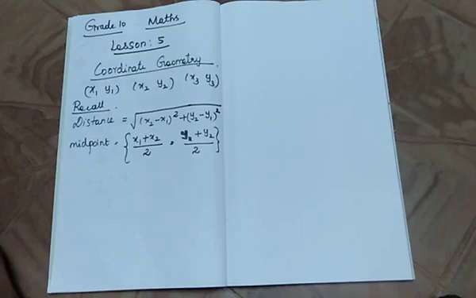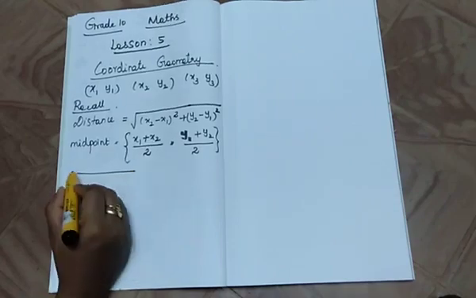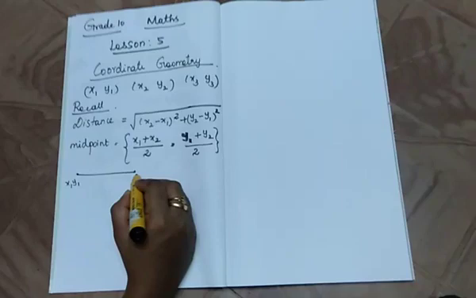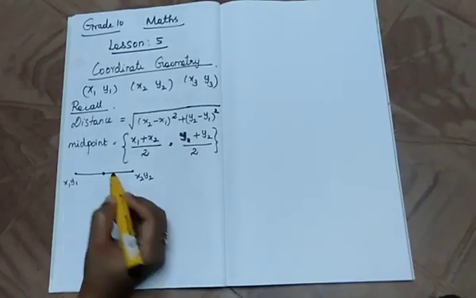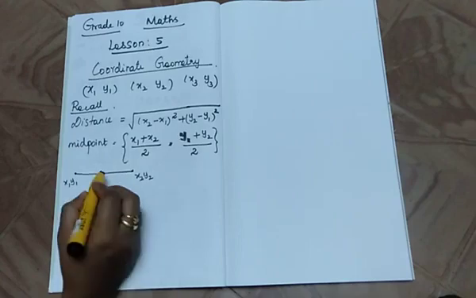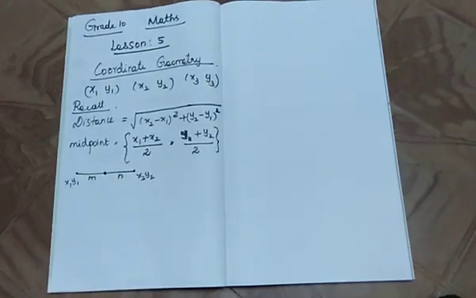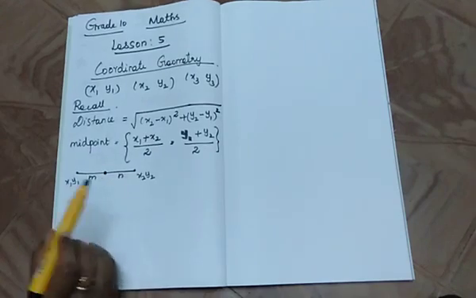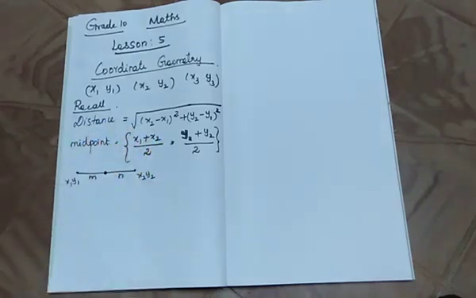Now, as a third one, the distance between 2 points x1, y1 and x2, y2 is given. If a point divides this distance internally, meaning inside itself, let the portions be m and n.